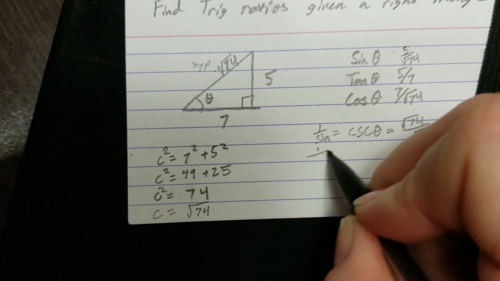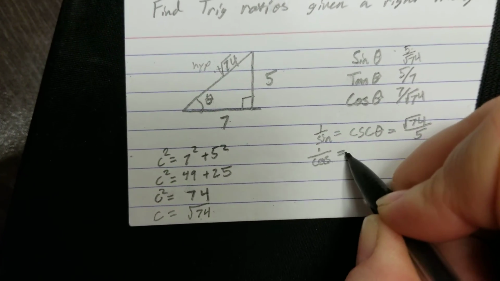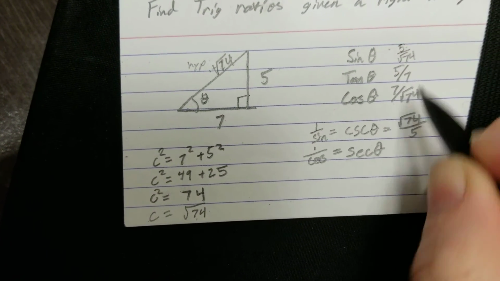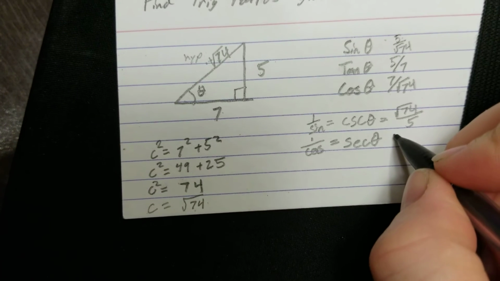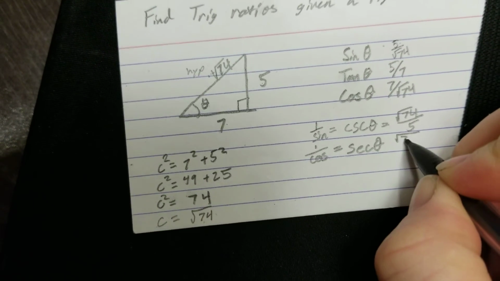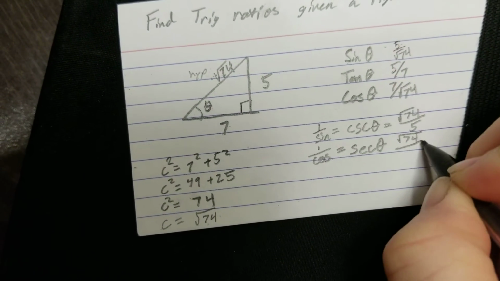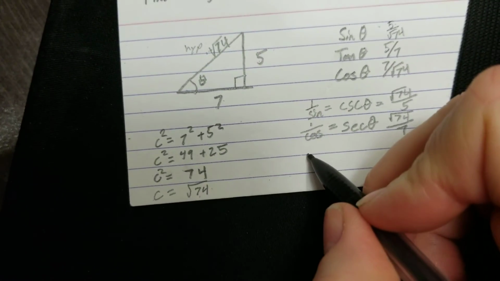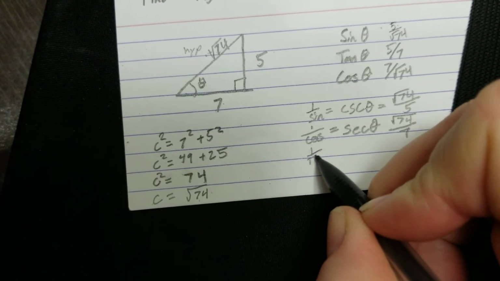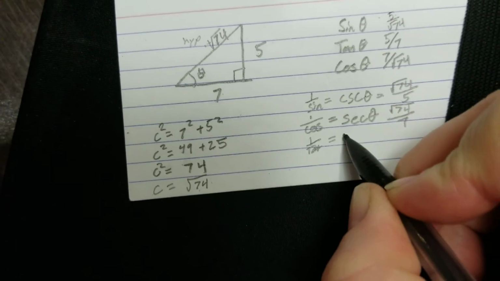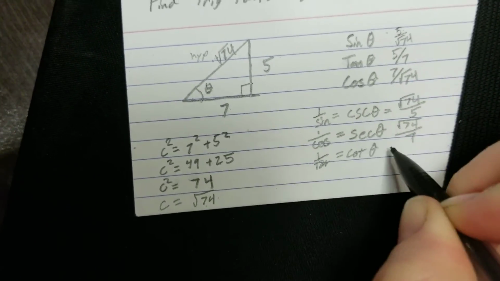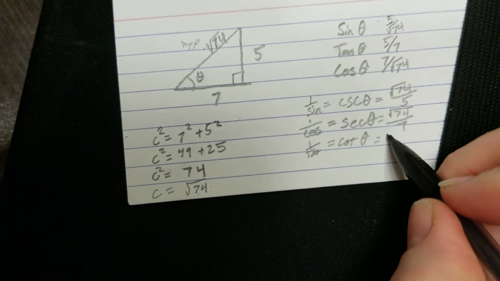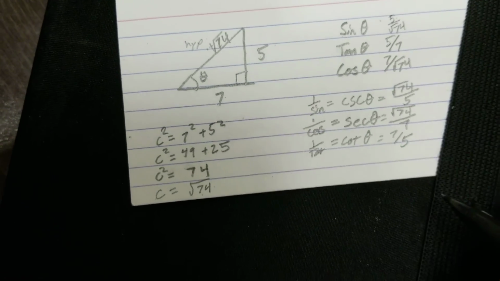And then there's another one, 1 over cosine. We call that secant. Okay, so secant theta would be cosine flipped over. So that's square root 74 over 7. And then the last one is 1 over tangent. We call that cotangent. And that one is simply tangent flipped over, so it'd be 7 over 5.